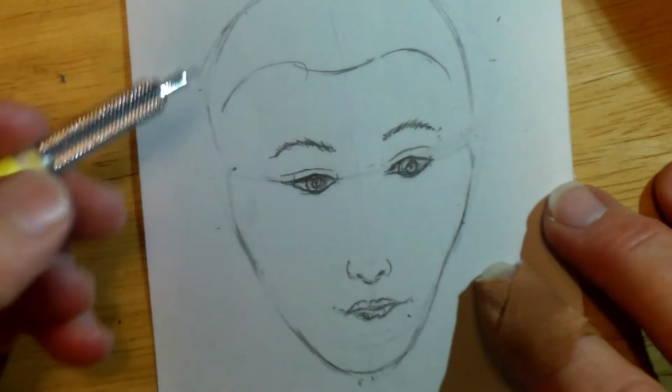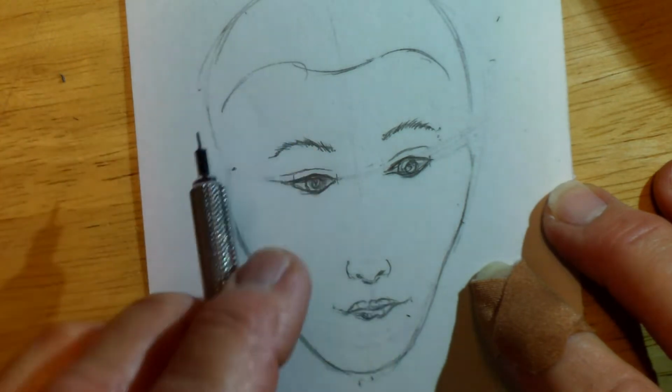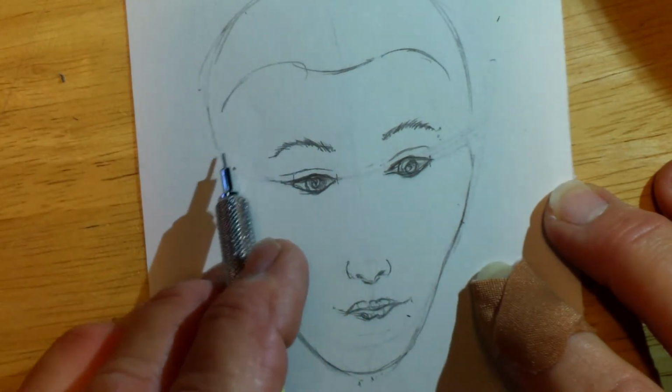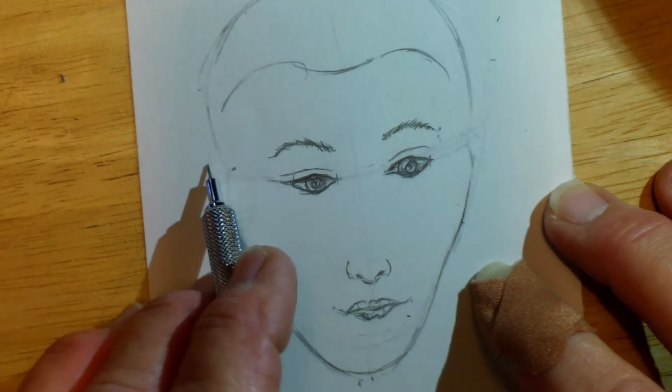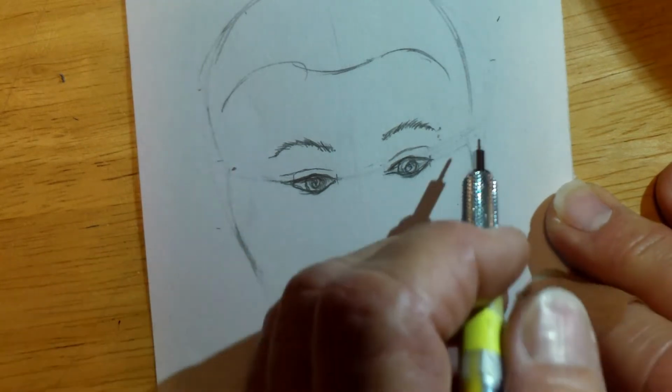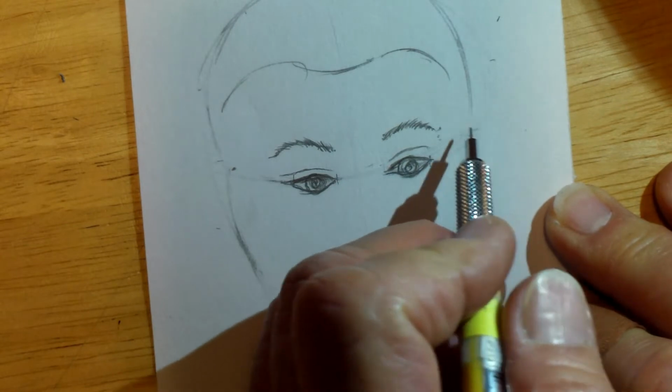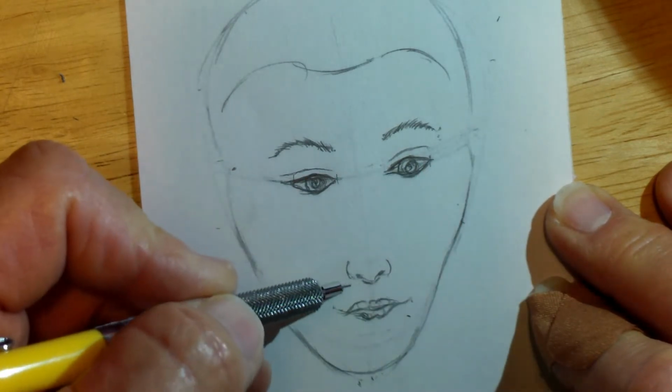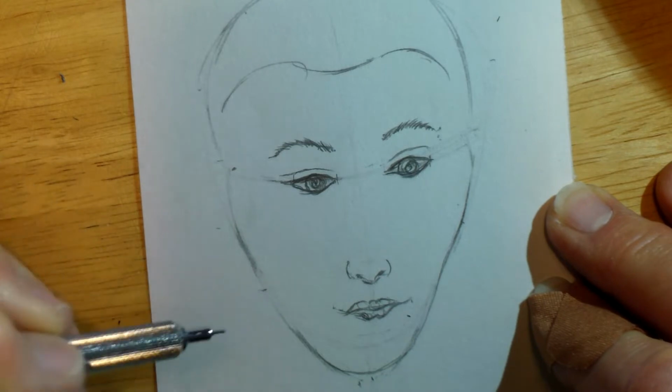So now, another face proportion. Everyone's top of the ears line up with about their eyebrow, right here. And the bottom of your ears line up with the end of your nose.